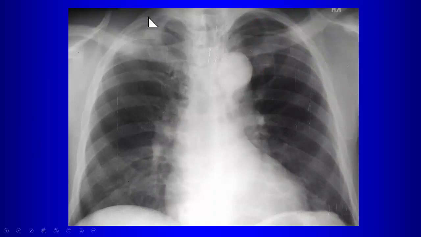Yeah, so if we look for symmetry, we notice right away that there's an opacity here that is not here. So there's an abnormality here. And the other thing that I like to say is remember that the blackness of the lungs should go out to the edge of the ribs, right? That's true everywhere. And if it doesn't, you have to explain it.